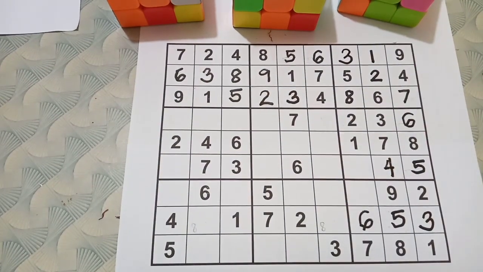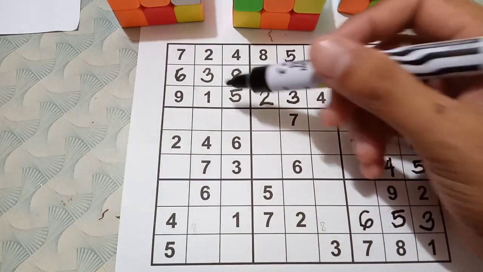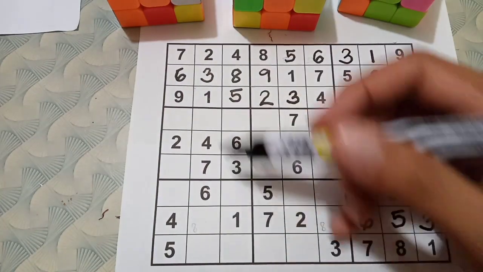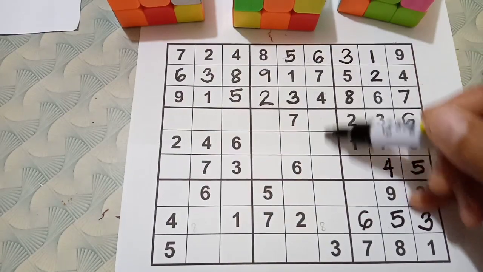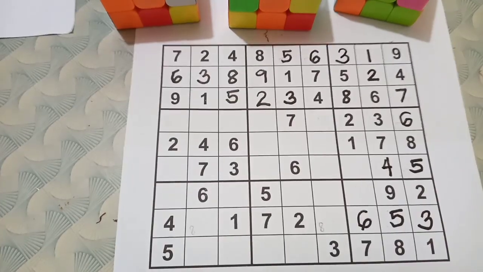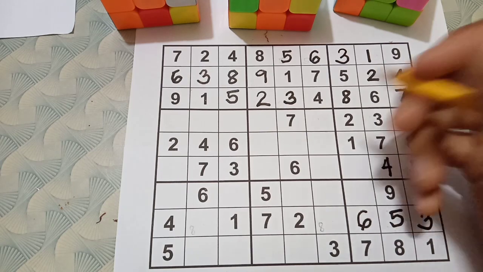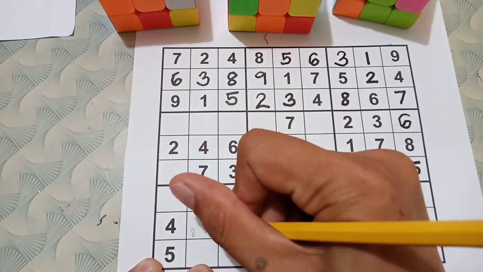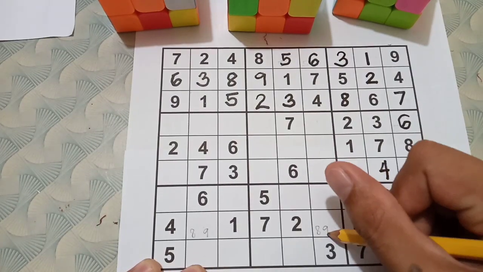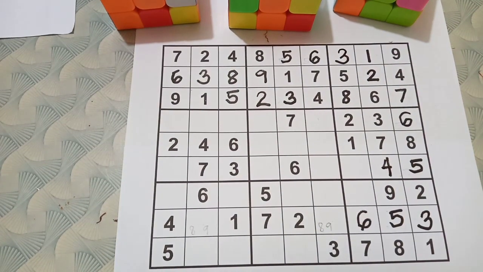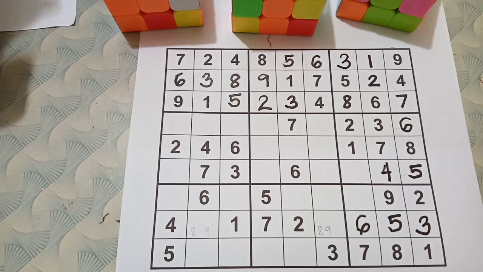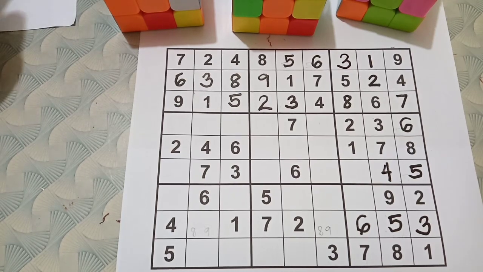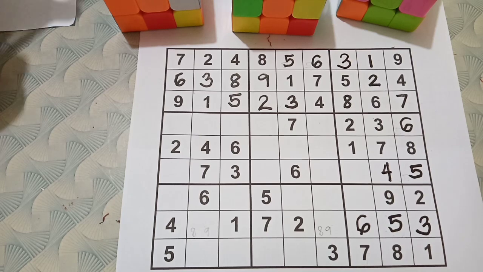Then 7, 8. Okay, there is no number 8. By looking at this column, there is no number 8, and in this column also there is no number 8. So we are not sure where is number 8. So we'll use a pencil. Next is number 9. There are two choices only, and there is no number 9, and there is also no number 9 in this column. So there are two columns wherein you can write 9. So we are not yet sure where is the exact position for number 9.